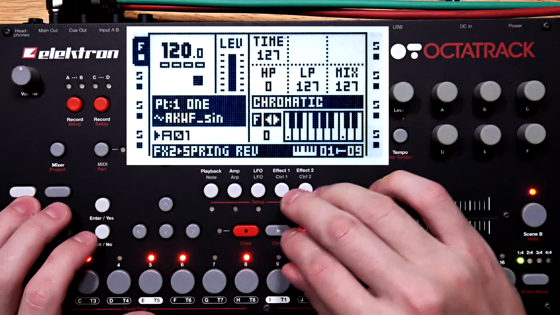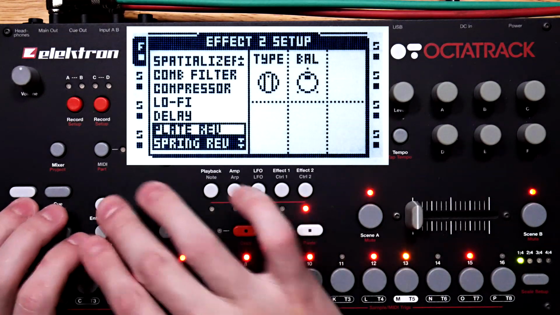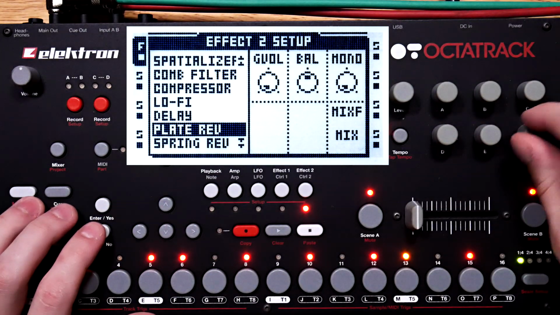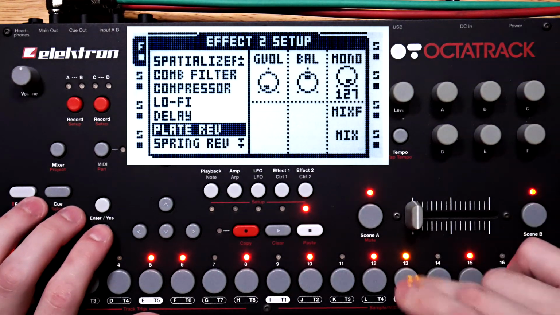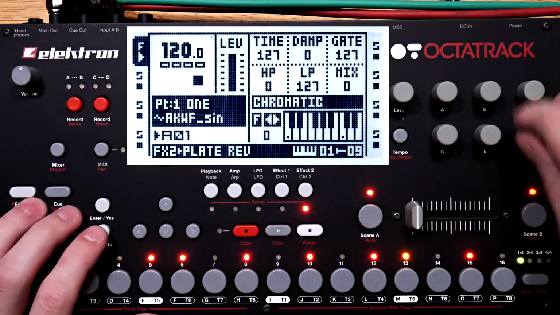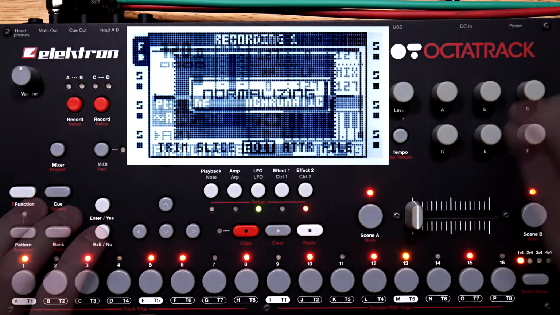Okay, now it's time for the plate reverb. I'm curious about the result if I have it set to full mono. Also note that I'm not changing the mix to send because I don't want any of the dry signal in my resample. Okay, let's skip ahead a bit and listen to that normalized reverb tail.